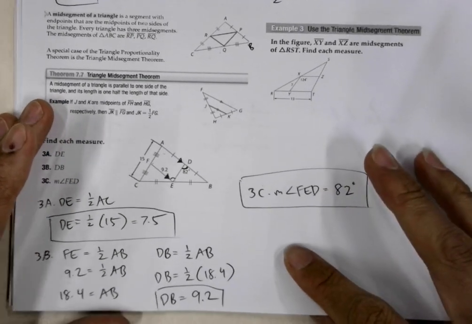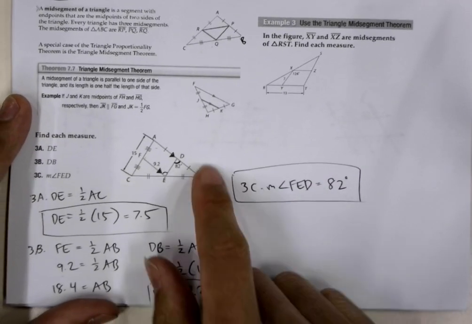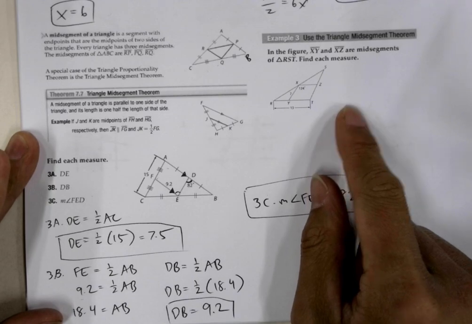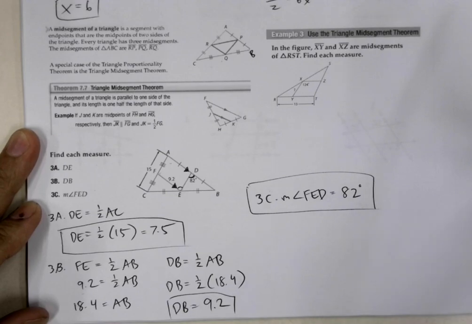And then I think, oh, I'm sorry. I think I did the actual problem, and then the example I didn't do. So why don't you guys do the example, and I'll show you the answers in the next video.